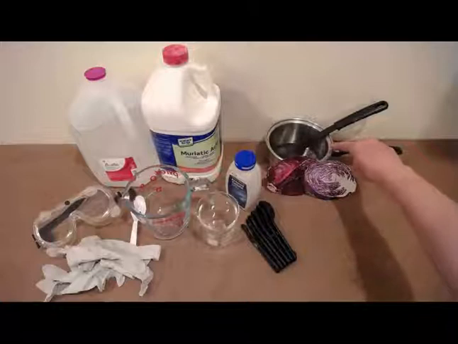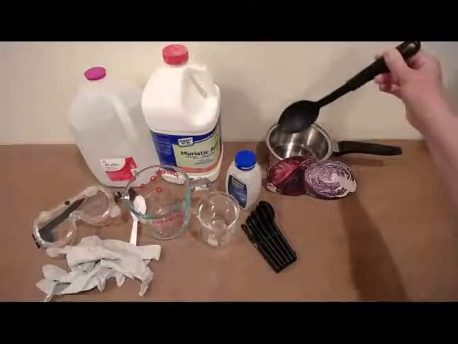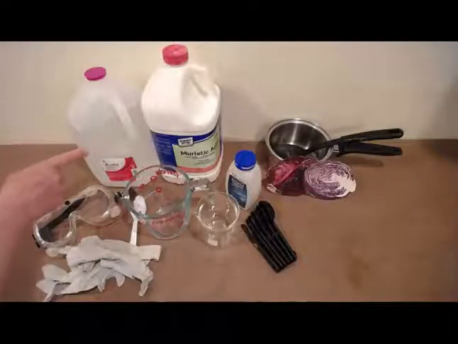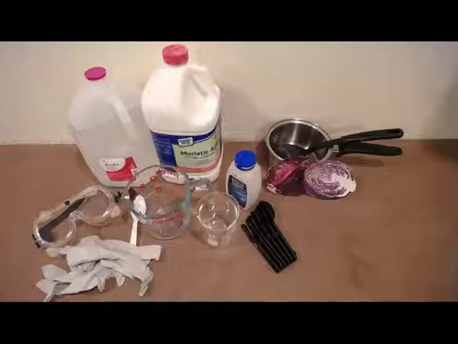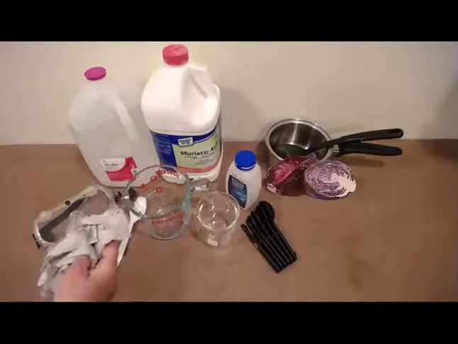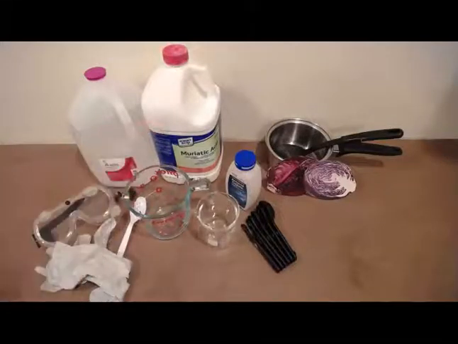a saucepan, and the materials list does not say a stirring spoon for your pan, but I recommend a cooking type of spoon for that. A measuring cup, distilled water, a stove that I don't have pictured here, and then, of course, eye protection, such as goggles or safety glasses. And I would also add you need to have a pair of gloves for this because working with the hydrochloric acid from the toilet bowl cleaner or from the acid mixture that you're going to make, you'll definitely want gloves to protect your hands.